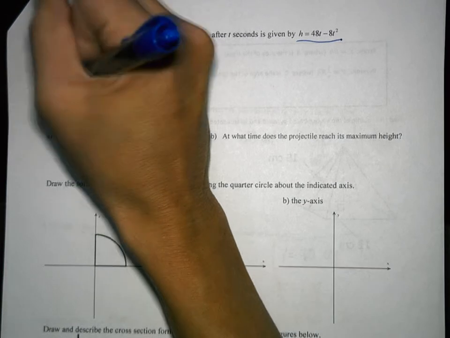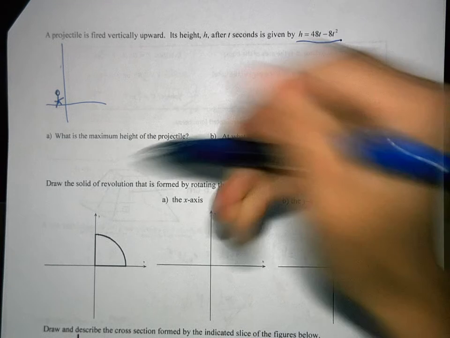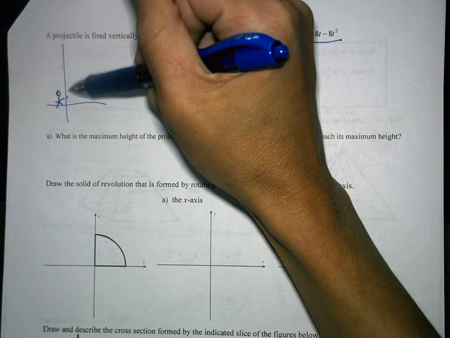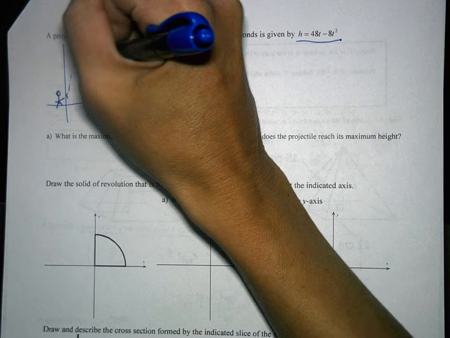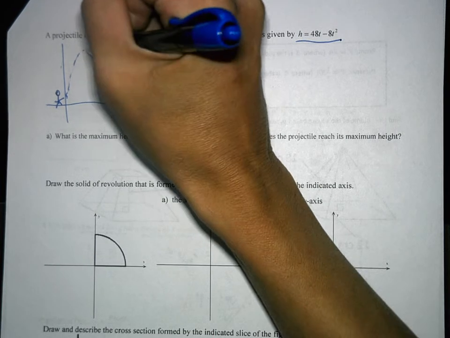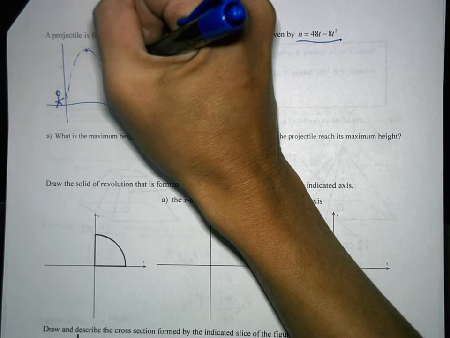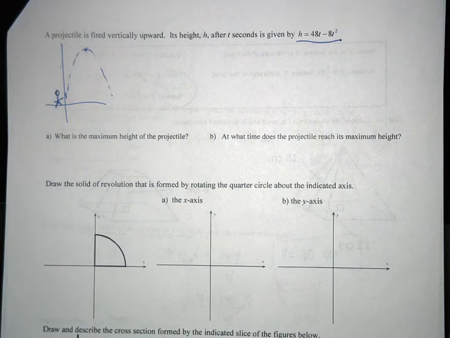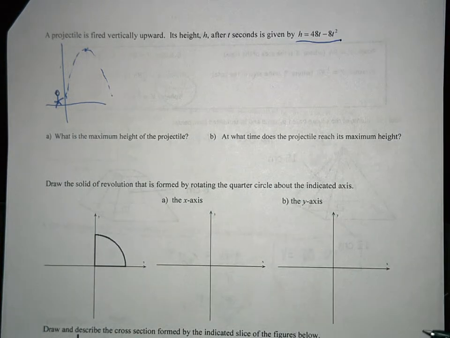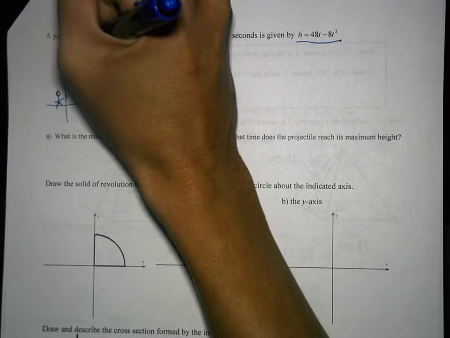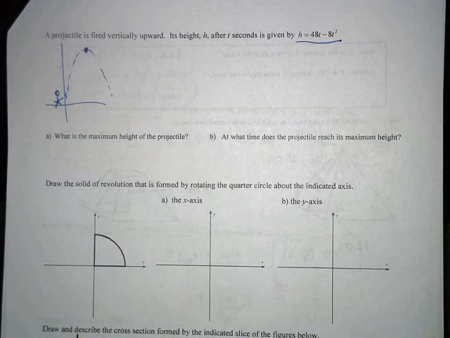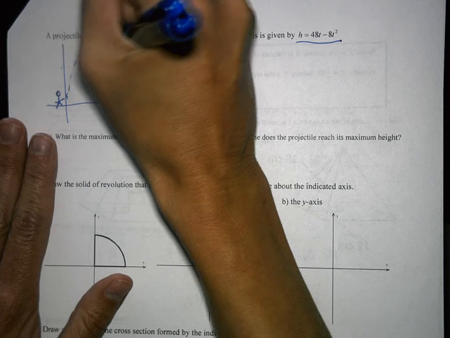Someone is right here and they are shooting something up into the air and it hits the maximum height, right? And then it has to come back down. What is that called? That is a parabola. Okay? So what is that called right there? Vertex. That is your vertex.